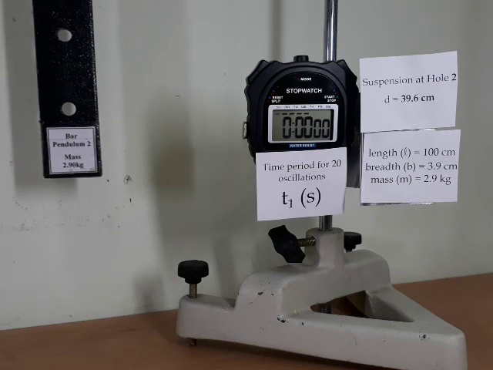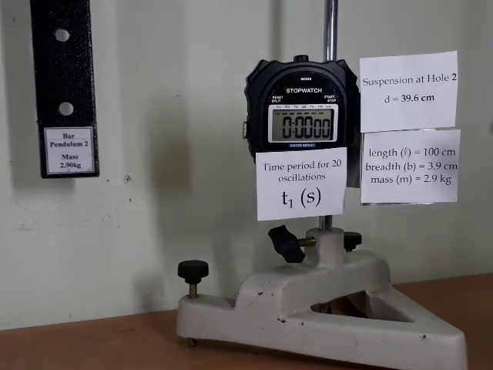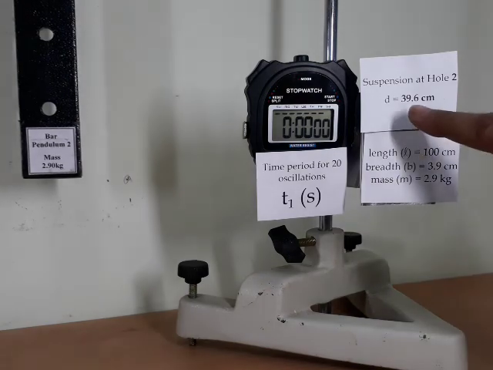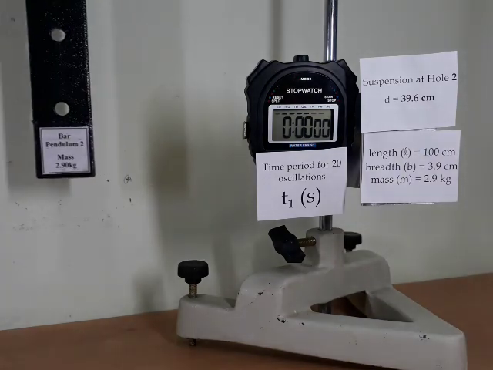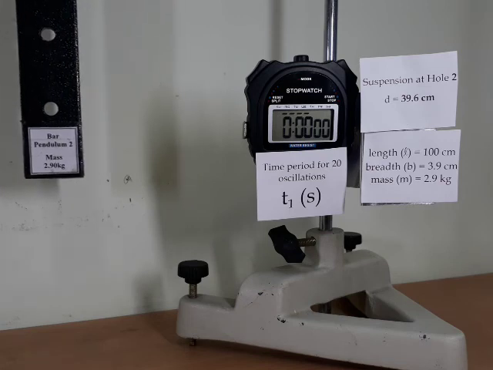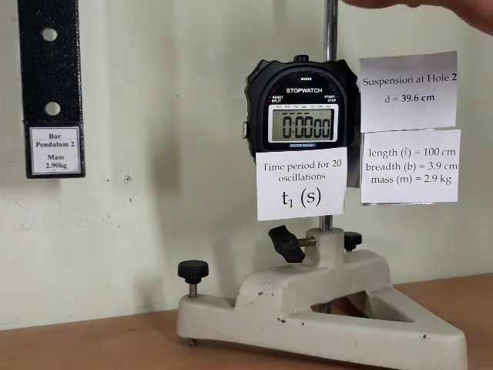Now we suspended our bar pendulum at hole number 2. As we can see, the distance of the center of gravity from this hole is 39.6 centimeter. Now we will again take the time period of 20 oscillations at this hole. We are going to start now.